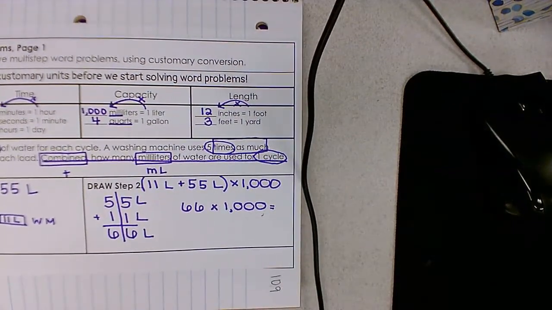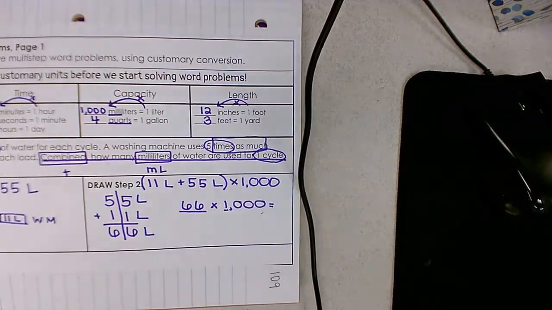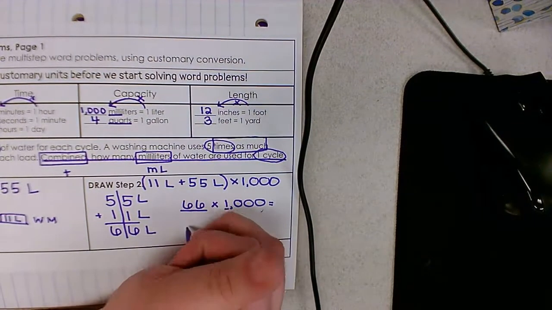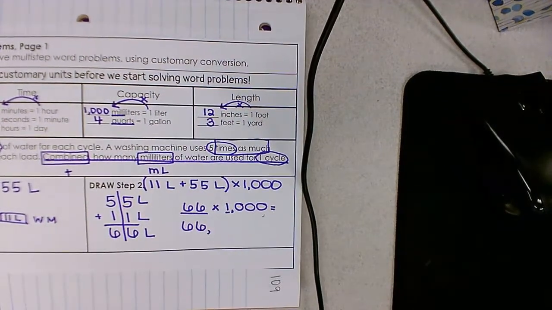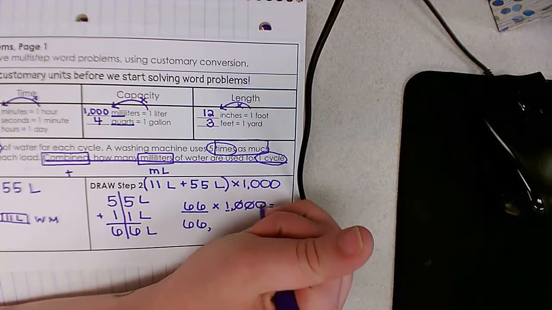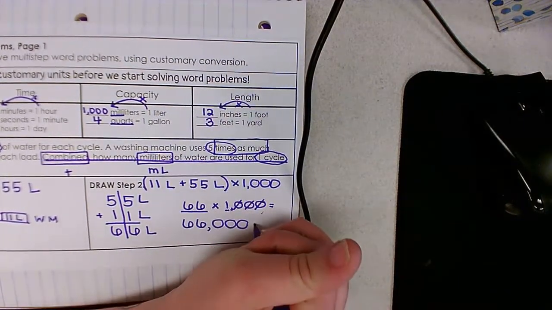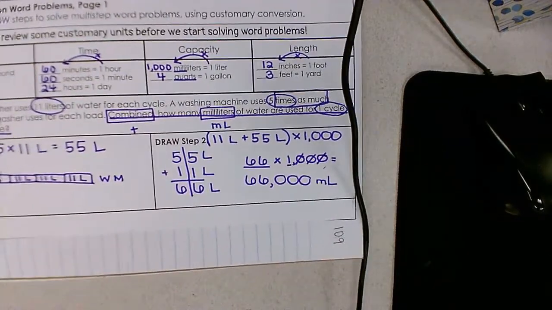When I multiply with zeros, I start with just the original math fact, 66 times 1. Anything times 1 is itself, so 66 times 1 is 66. However many zeros are in my number sentence are however many zeros are in my answer. 1, 2, 3. 1, 2, 3. That's how many milliliters we have.